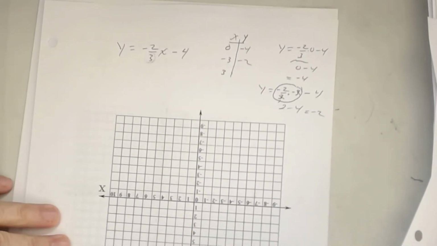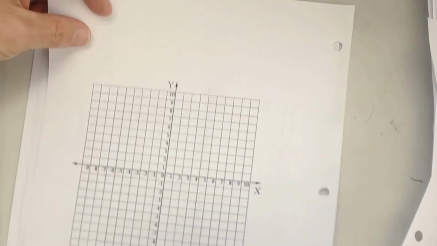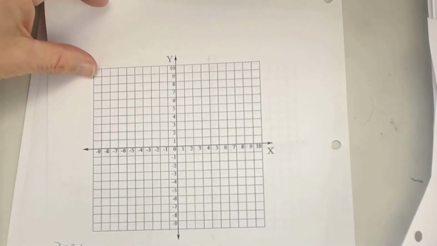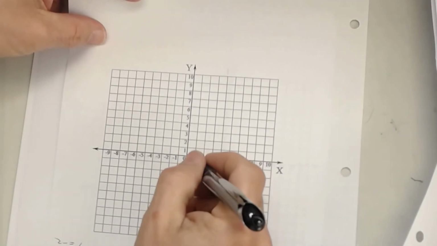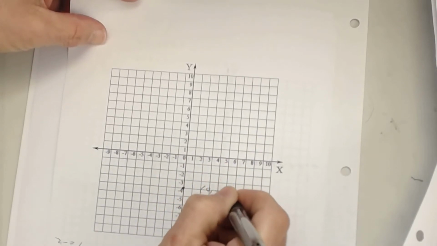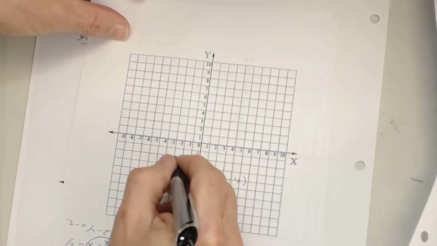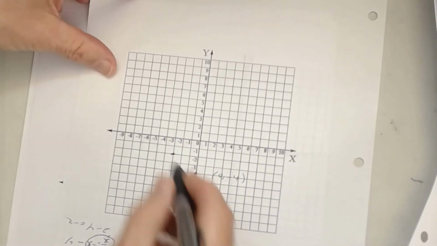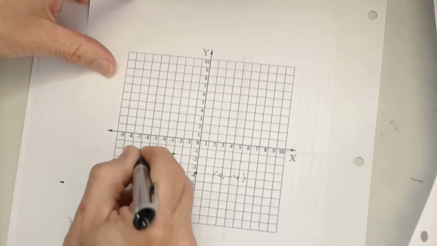All right, so let's plot that point. We wrote it backwards, didn't I? Shoot. I'm sorry. All right. So 0, negative 4 is here. And then the other one was what? Negative 3, negative 2. Negative 3, negative 2 is here.